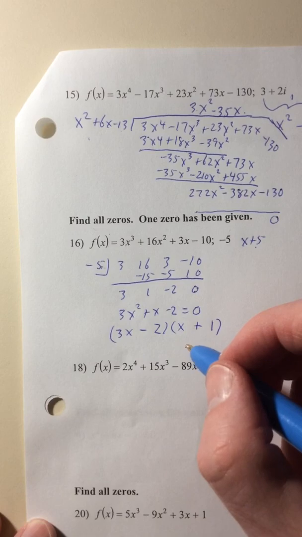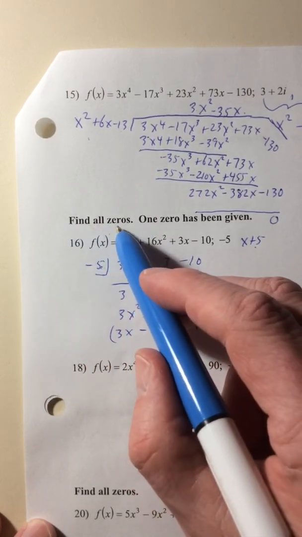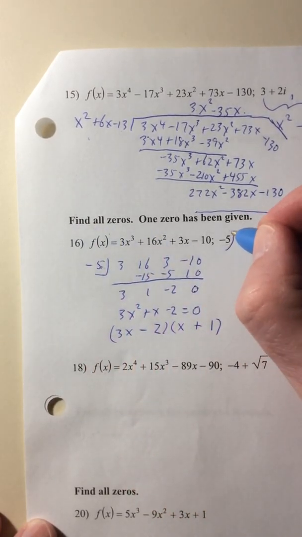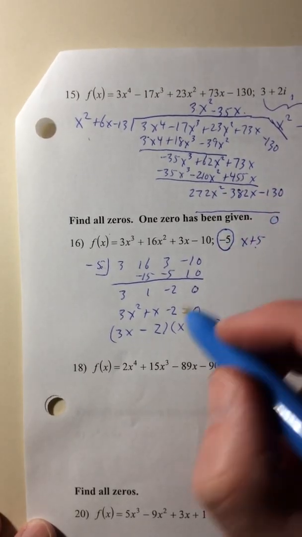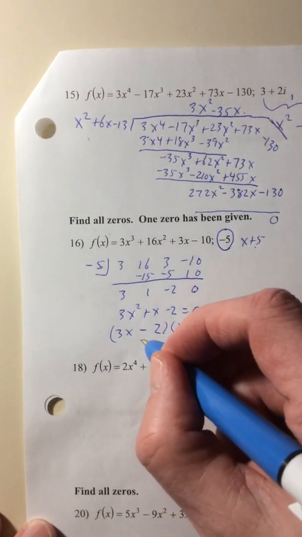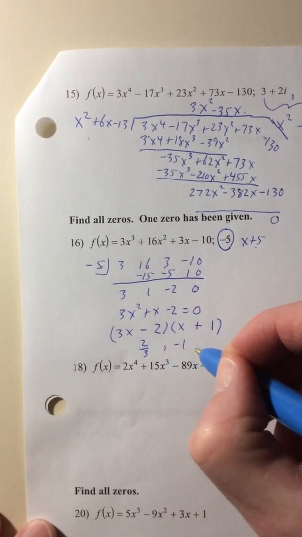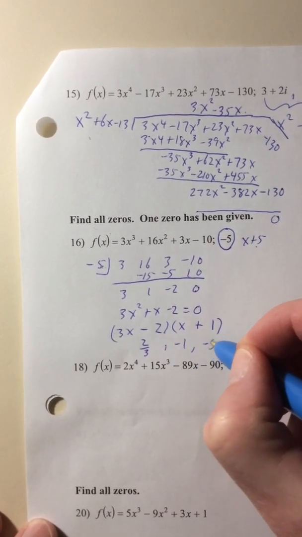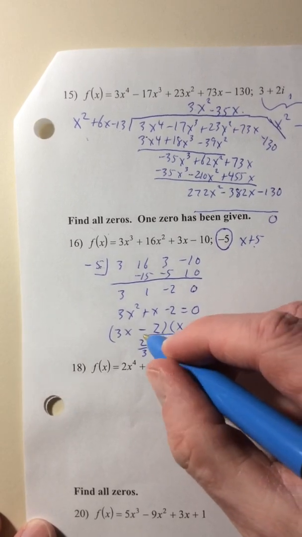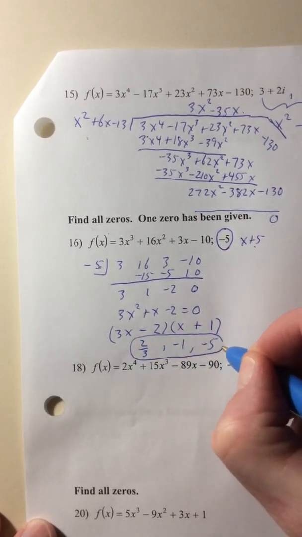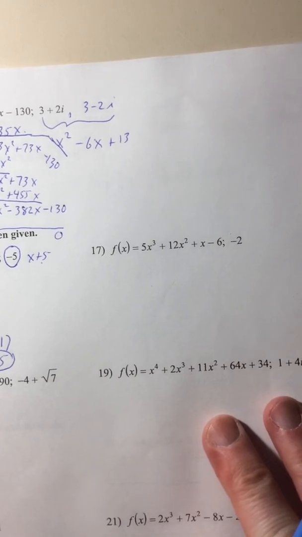And so now I see that my solutions, right, we're finding all the zeros, aka the solutions. One of the solutions is here, negative 5. Another solution is here, 2/3. Another solution is here, negative 1. So I'm just going to bring down the negative 5. And there are all the solutions to that cubic equation. Those 3 right there. Okay.